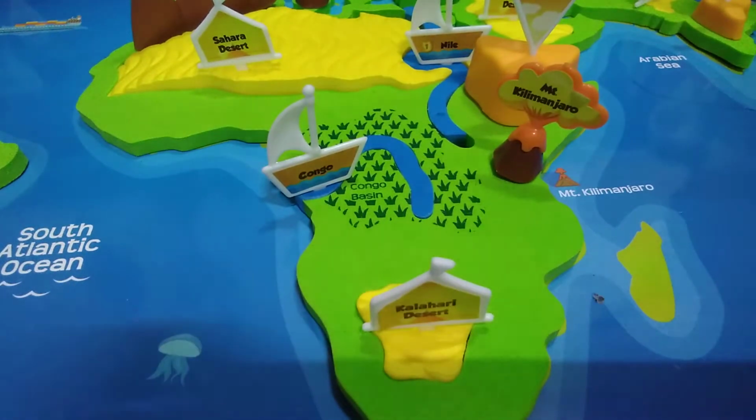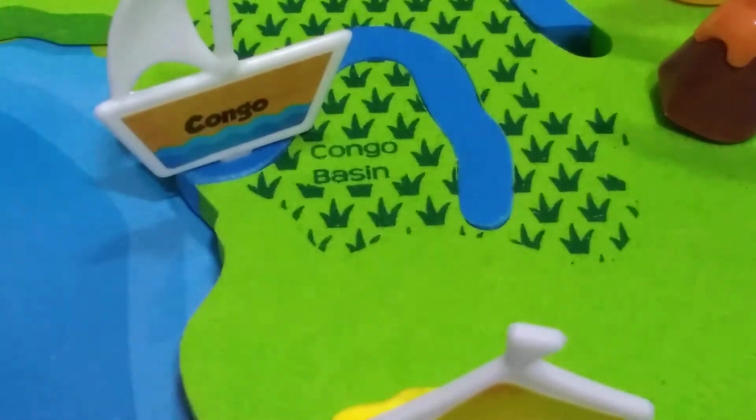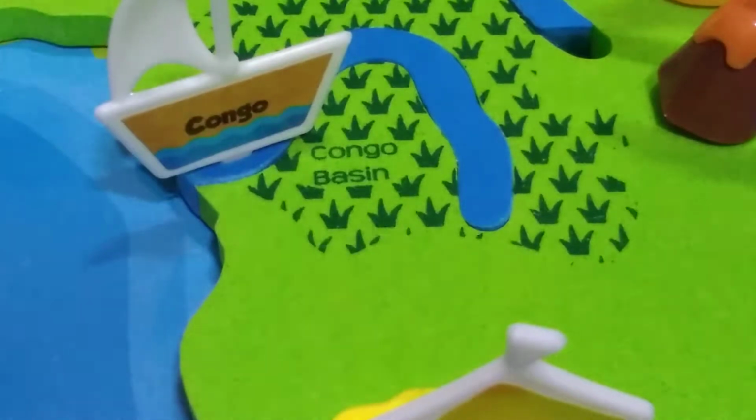Next, the Congo River and again a basin. Congo is the second longest river in Africa after Nile. The Congo basin is home to the world's second largest tropical forest. It includes rivers, forests, swamps, savannas, and is full of flora and fauna. It's a vast variety of animals and plants.